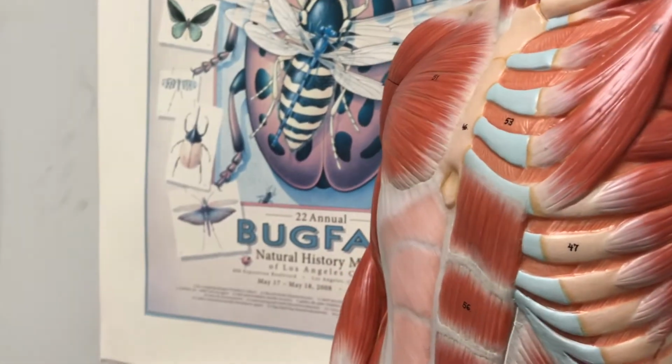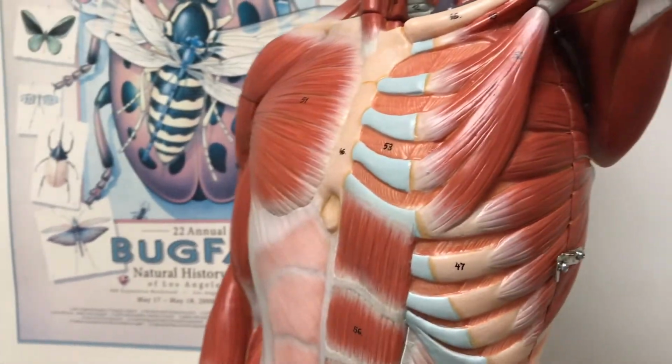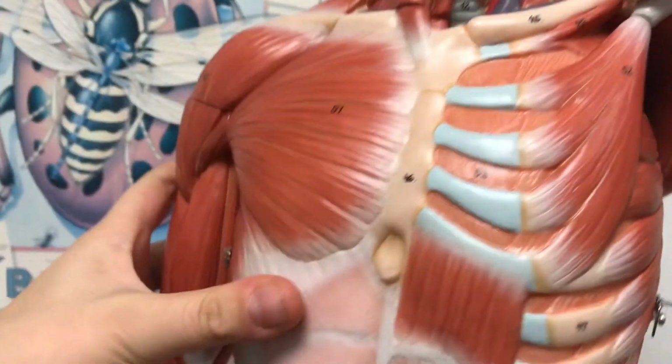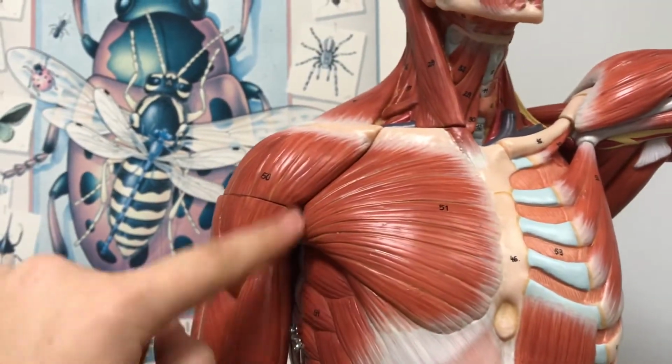Next, we have axial, which is the armpit region, so it's going to be right here, or if I can turn Tiny Tim around, right here.